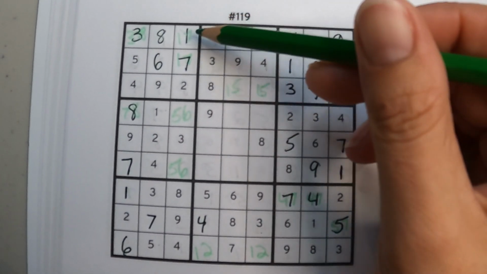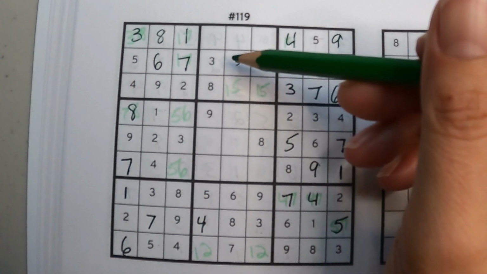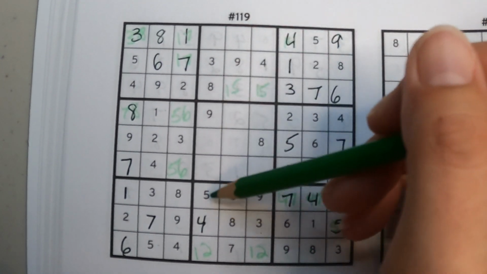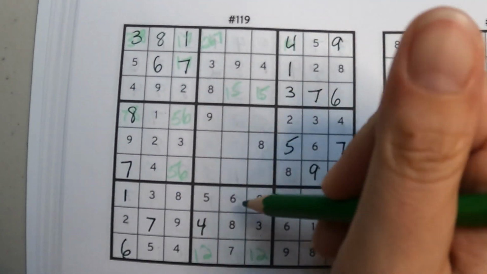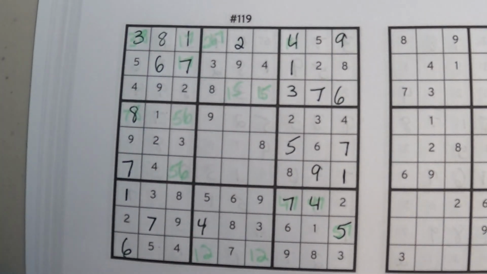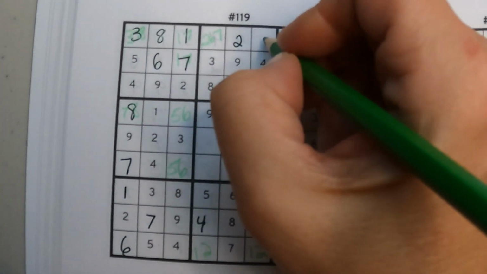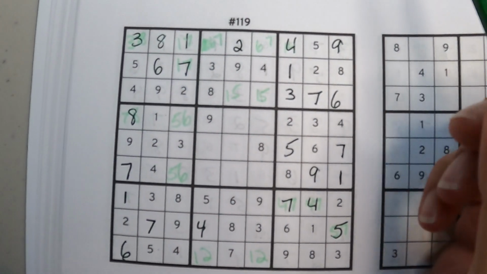For this row, looks like we're missing 2, 6, and 7. We've got no help here. 2, 6, 7. Up a 6 and a 7 here, so this is our 2. And no help here, so 6, 7, and we can come back and get rid of this 2.